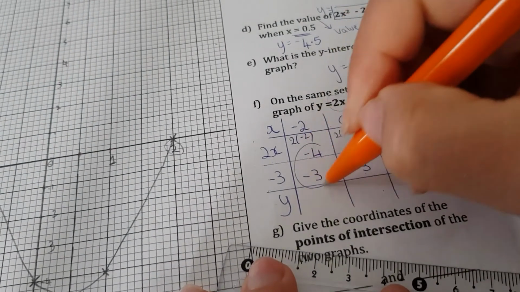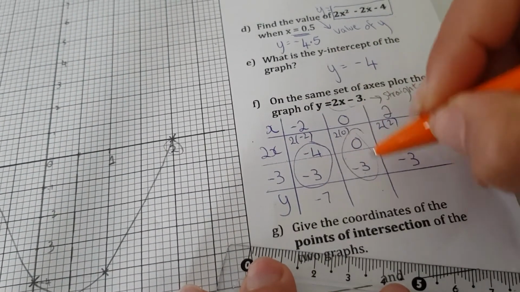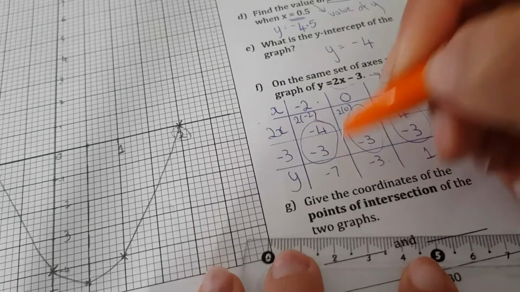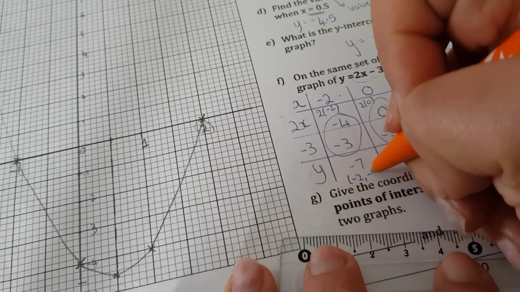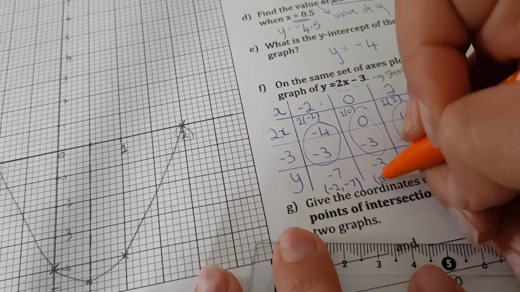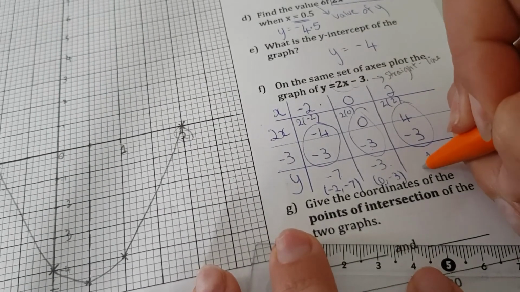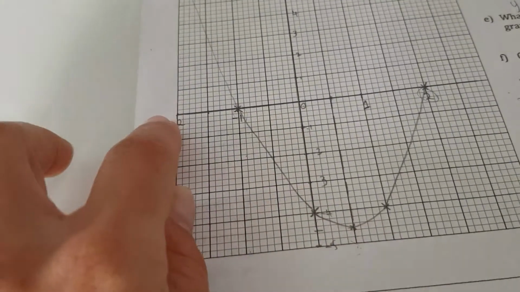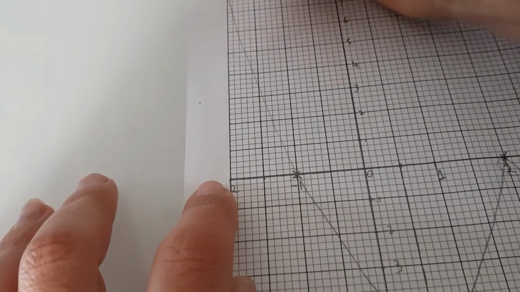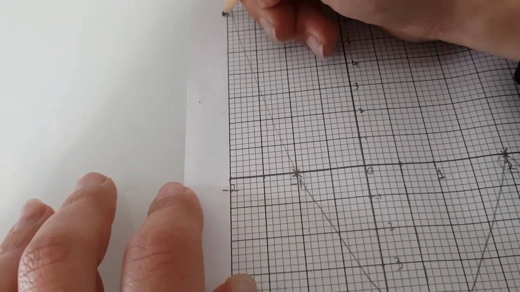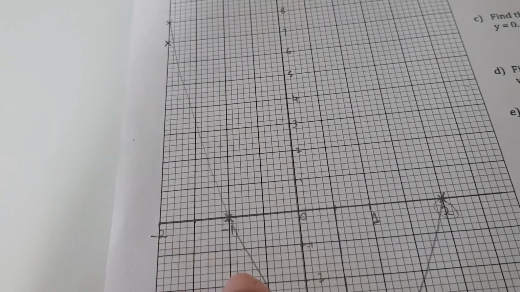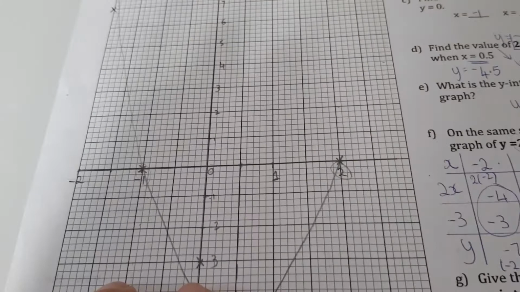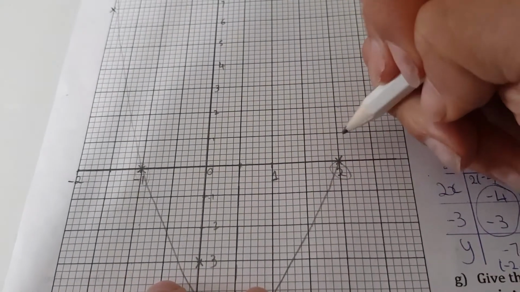Now for the y, we're going to add these two. x, y: minus 2, minus 7; 0, minus 3; 2, 1. Okay, so minus 2, minus 7, 0, minus 3, and 2, 1.